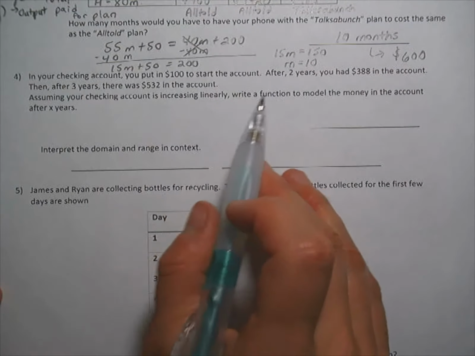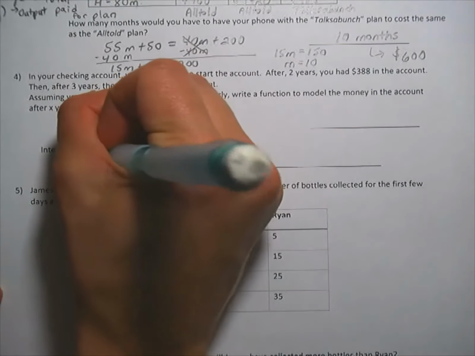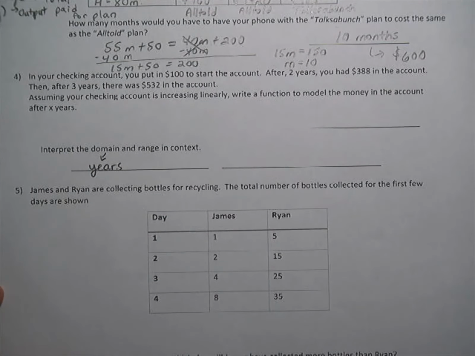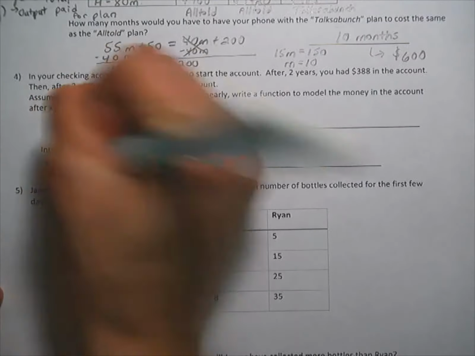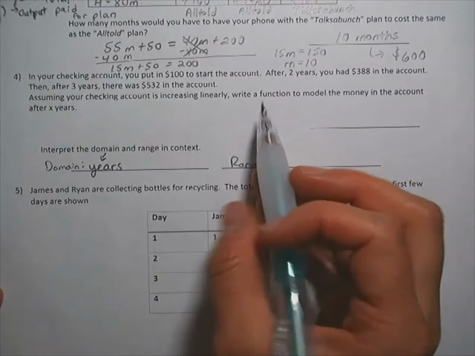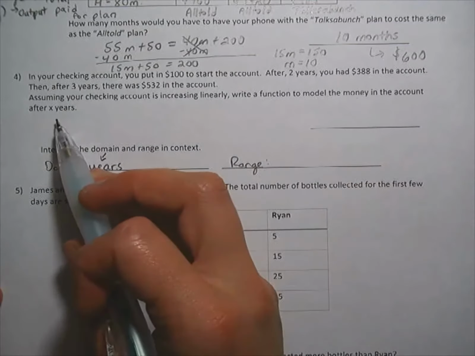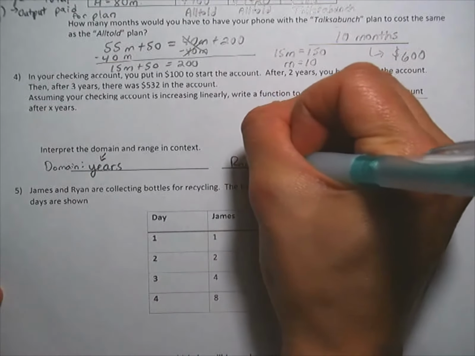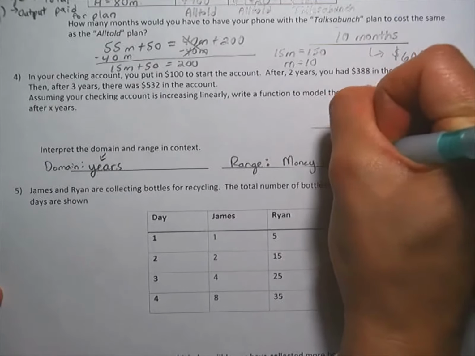Well, look at what your X values are. It says after X years. So your X values, which is your domain, is the number of years that you're going to have the account. And then the range, so this is your domain. The range in this problem would be whatever you're going to get out of this equation. So it says write a function to model the money in the account after that much time. So what this equation is going to tell you is how much money you would have in the account. So the range would be the amount of money in the account after so many years.